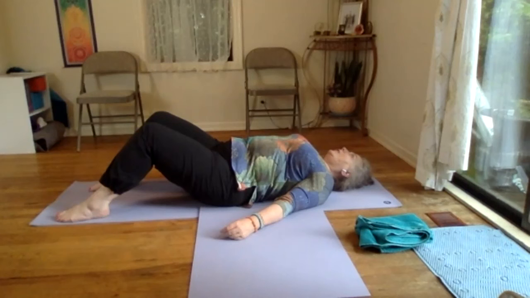It is often said Shavasana is the most challenging posture in yoga, because to allow ourselves to rest, to settle in, is often dismissed or even uncomfortable for us. So let yourself be calm and quiet here for a couple of minutes.